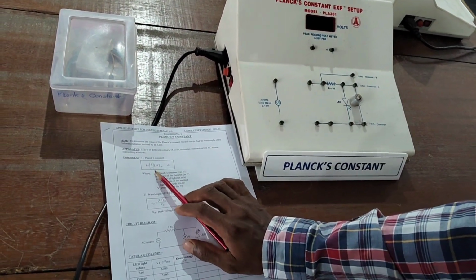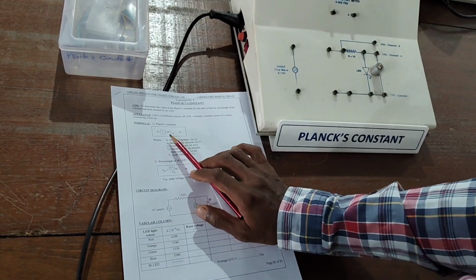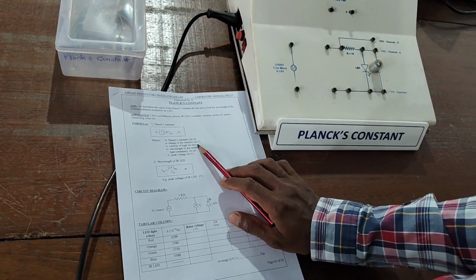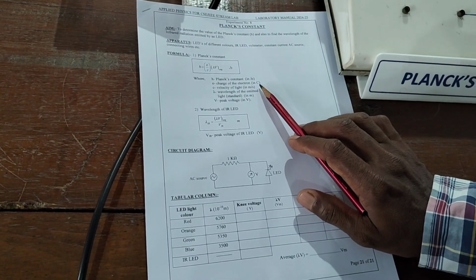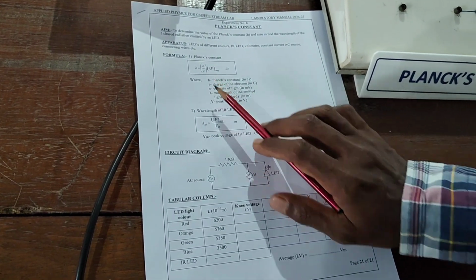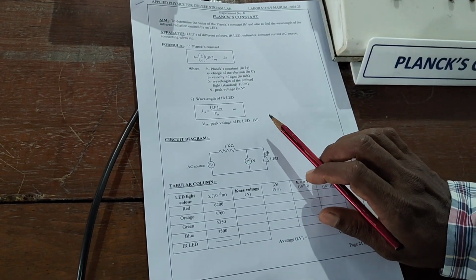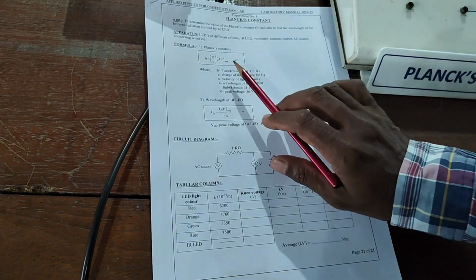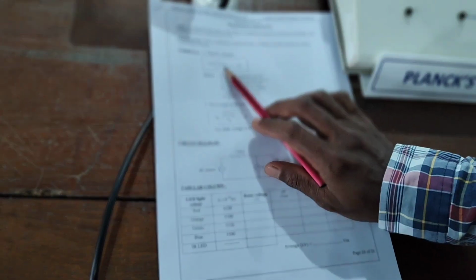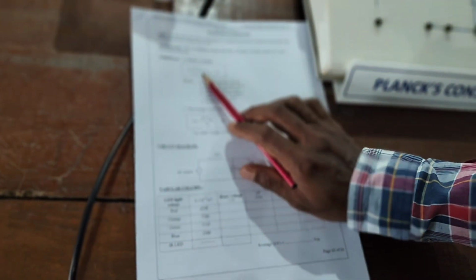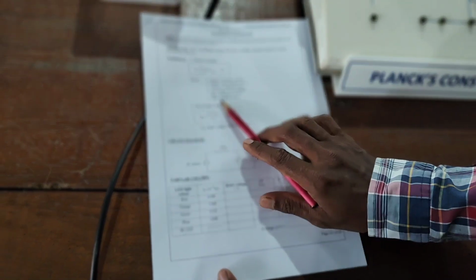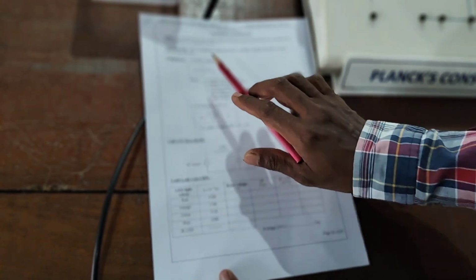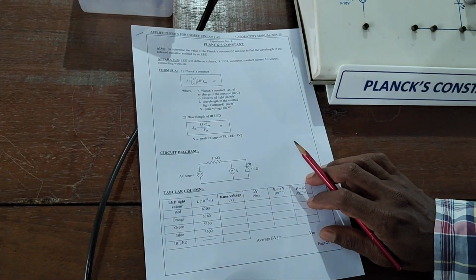In which the h is going to be given by e by c into lambda V average, where e is the charge of the electron, its value is 1.6 into 10 raised to minus 19 coulomb, and c is the velocity of light, that is 3 into 10 raised to 8 meter per second, and lambda is the wavelength of the light the LED is emitting, and V is the knee voltage, or the peak voltage what we will call here, of the LED whatever we have used.